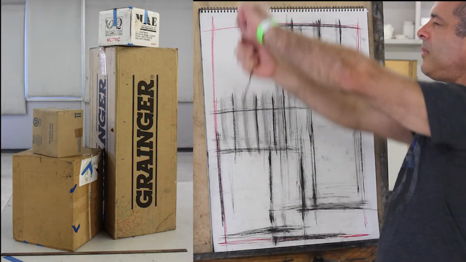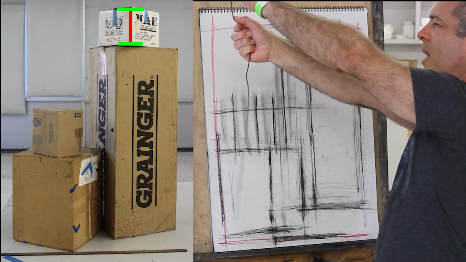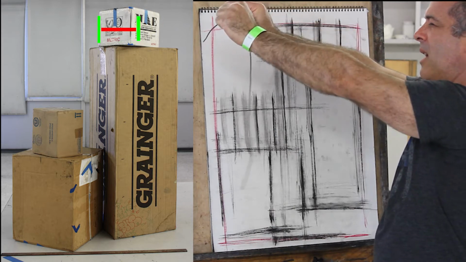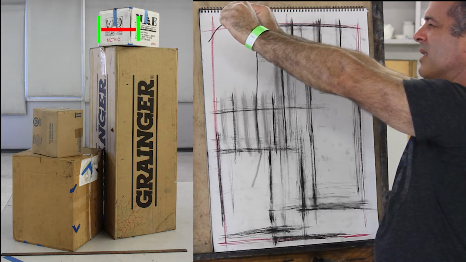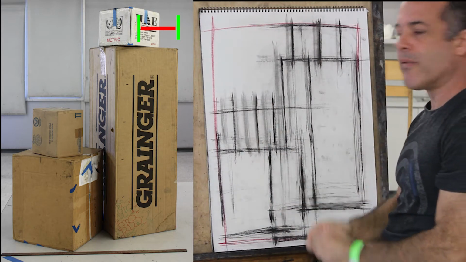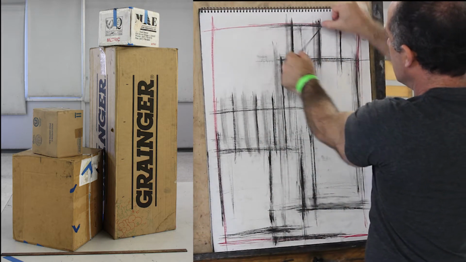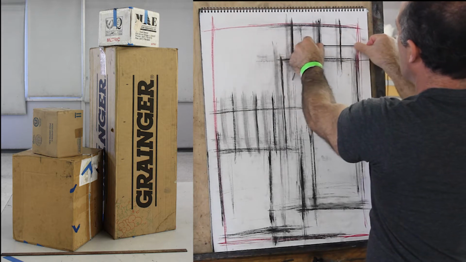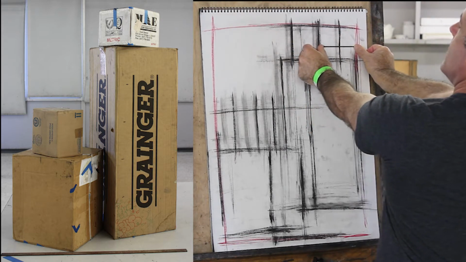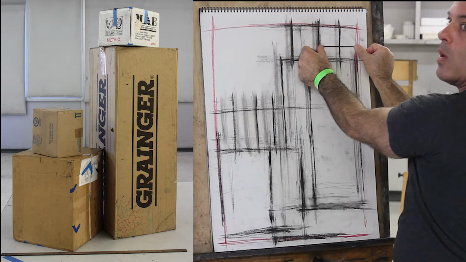So, I take my 1, and I count that the white box is about 1.5 ones wide. Here's my 1, and that is right in the middle of my string. So that's 1.5.